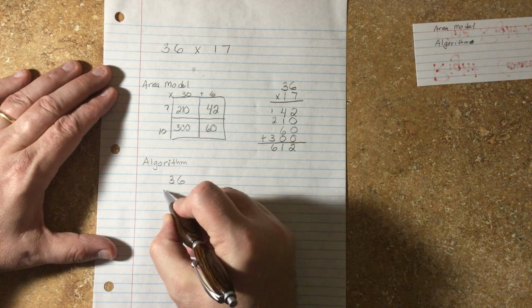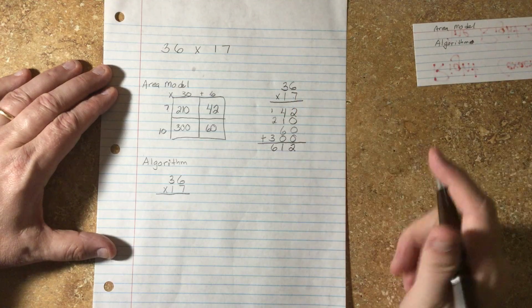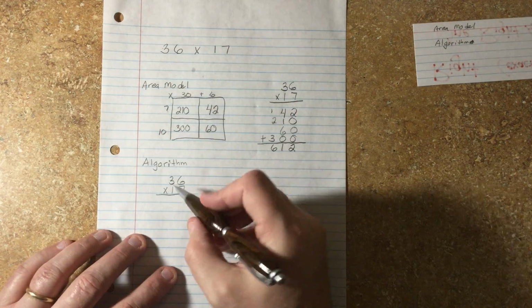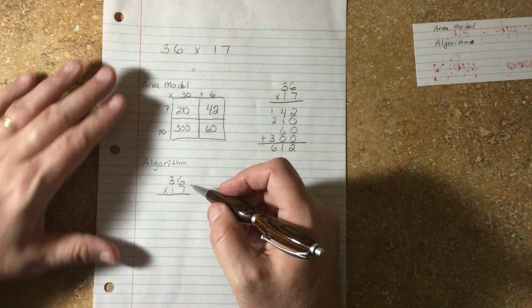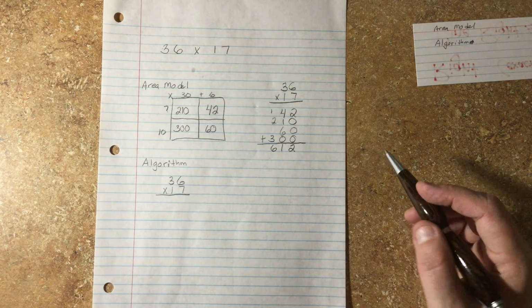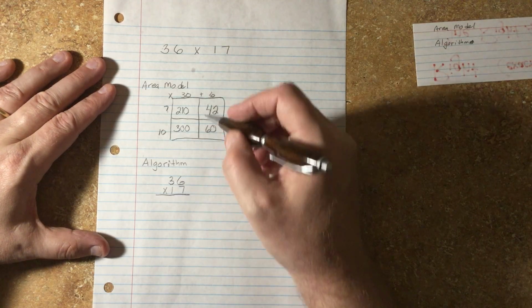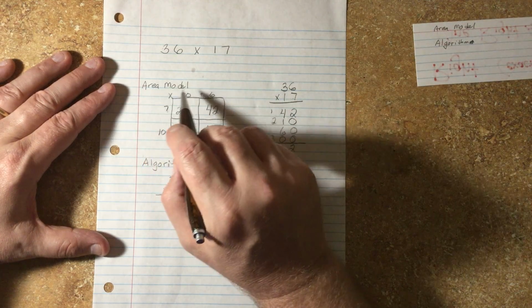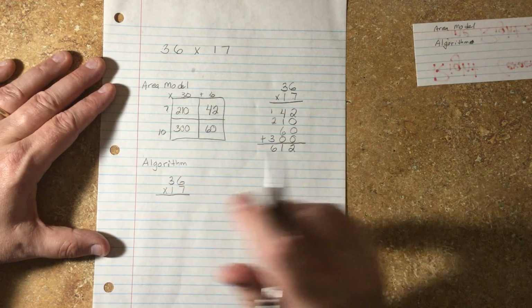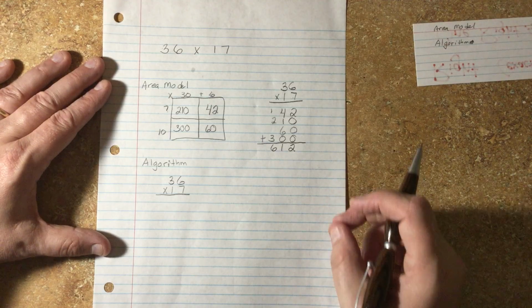So I'm going to set it up exactly the same way that it's set up over here. Only this time we know that, and for parents, I know that you know this way, and I do want to encourage you that it's okay, but some students know this area model better than they know the algorithm. So I would encourage them to stick with the strategy that they know best.